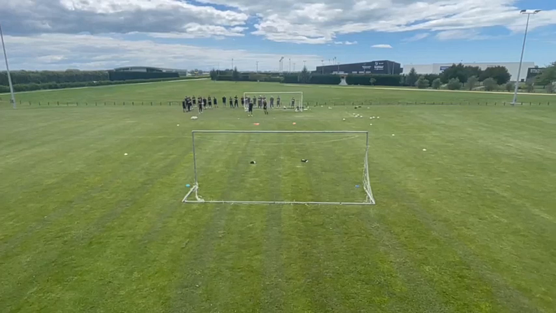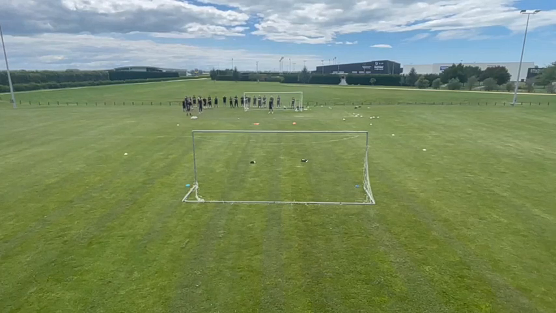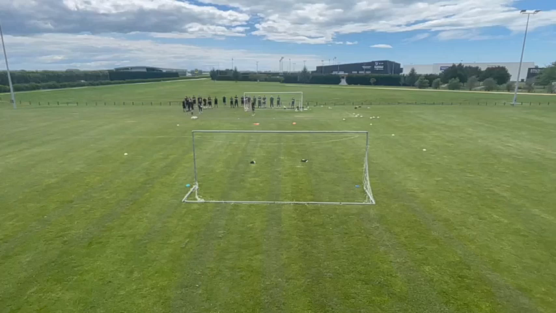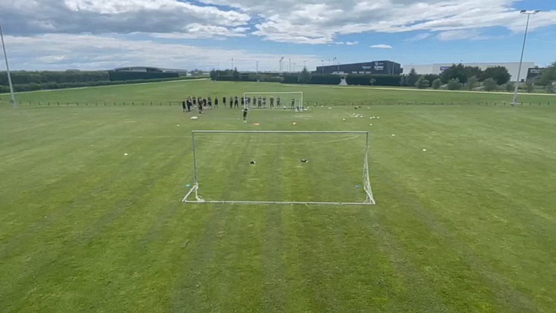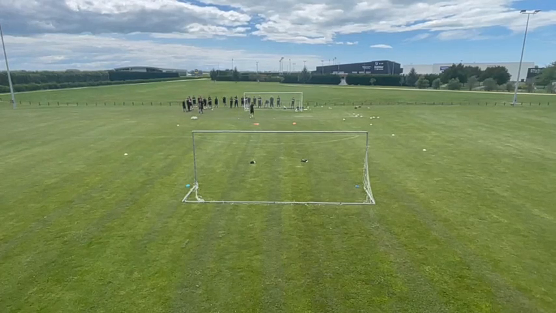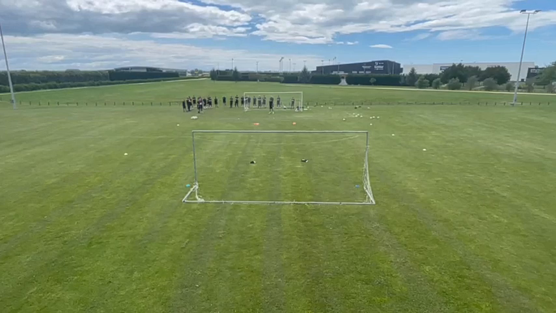Cool. Okay. Nice. All right, so near post. Yeah, we'll just give him a bit of a chance. Yeah, I'll just jump in. Good, Daniel. Good. Well done. And now we're going far post zone. Love the open body position. Awesome, dude.